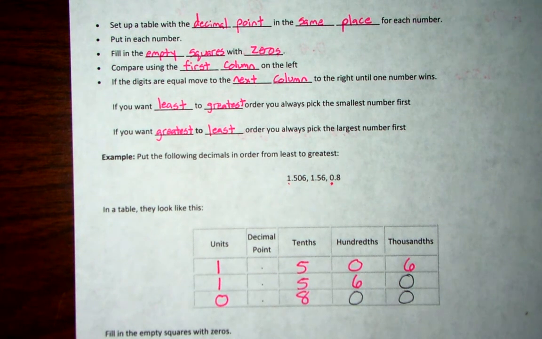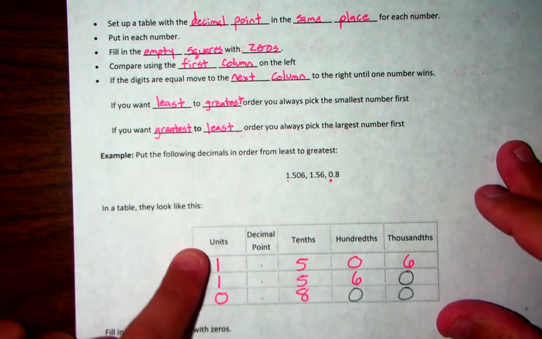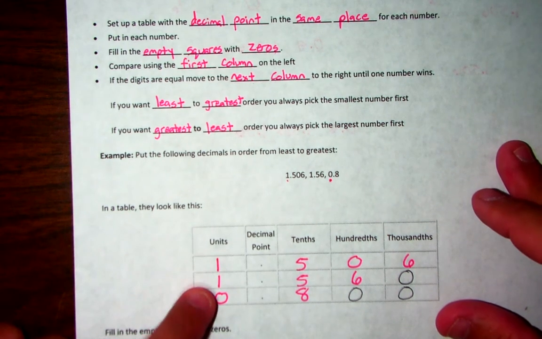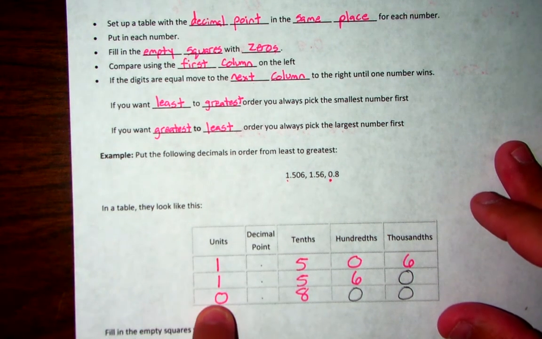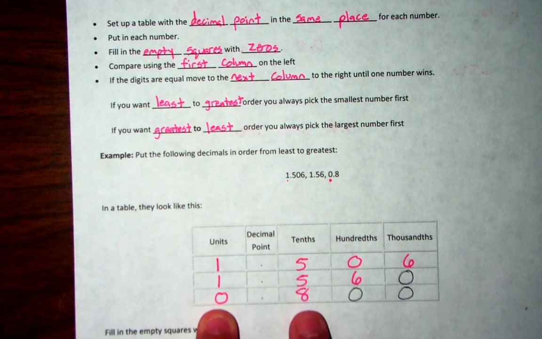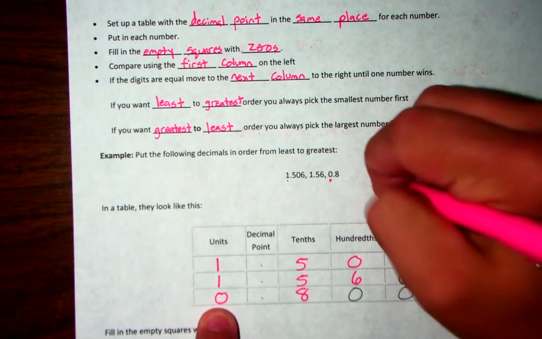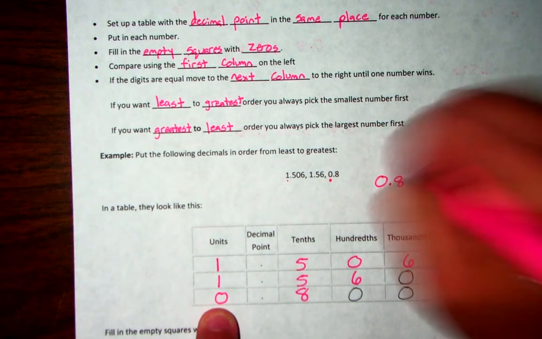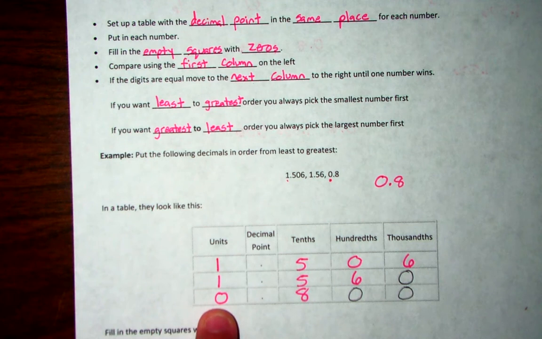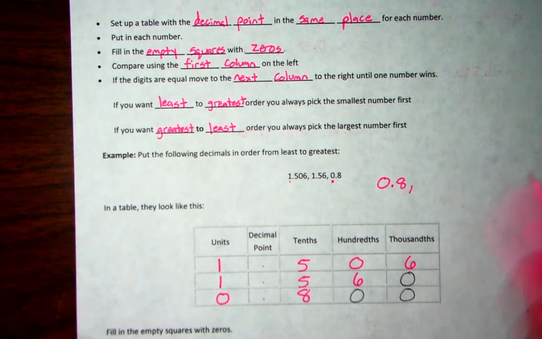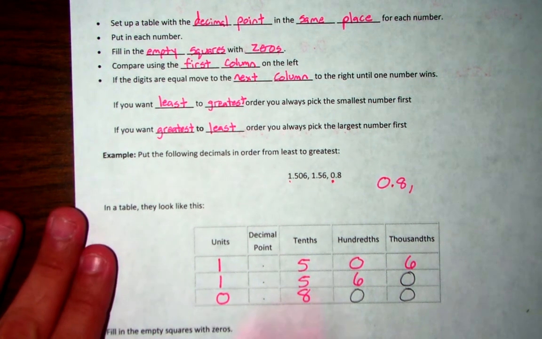Now, we're going to put these in order from least to greatest. The first thing you start at is you look at the whole numbers. What is the smallest whole number that you have? Well, it's the 0. So that means the 0.8 is your smallest number. Okay. So this one is now gone.